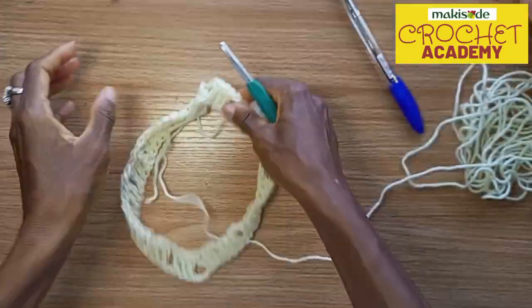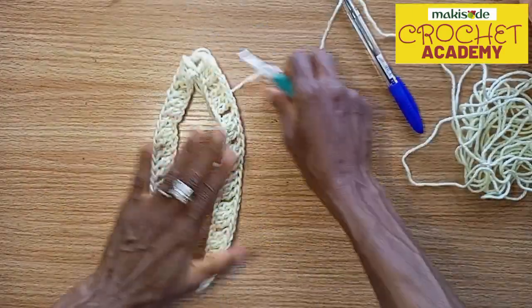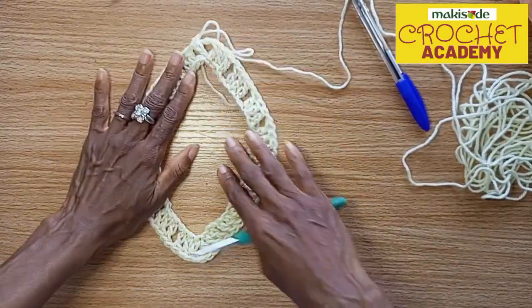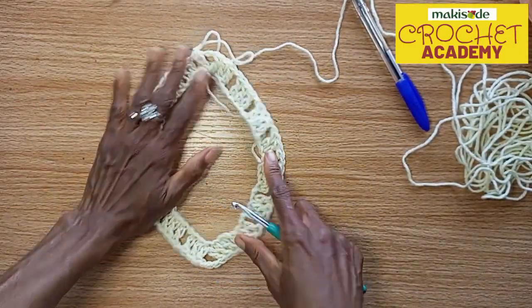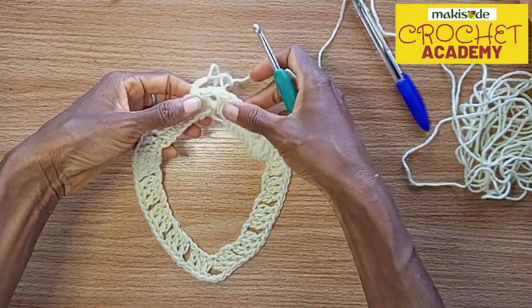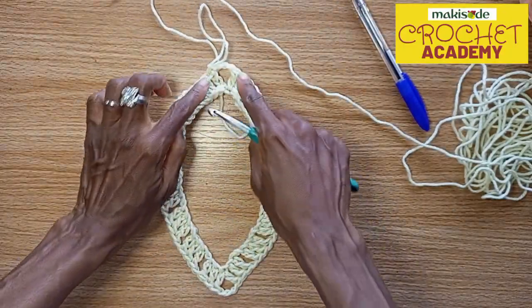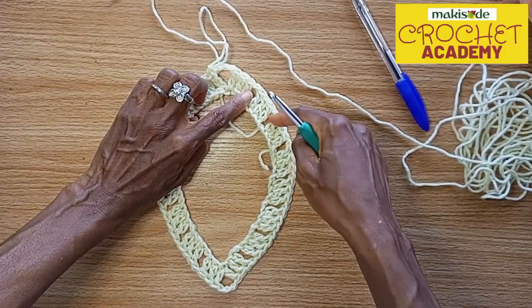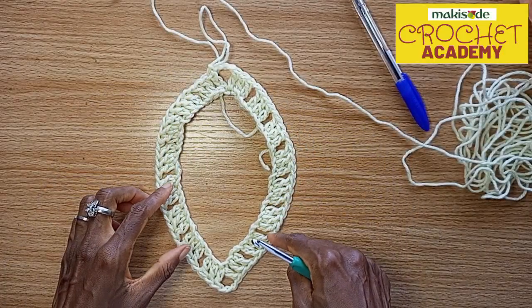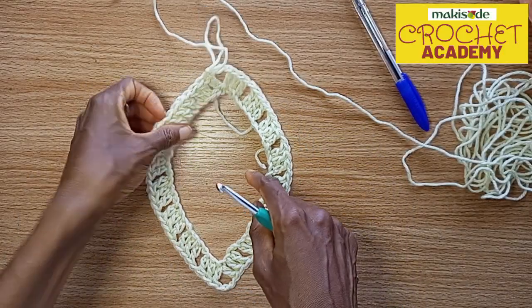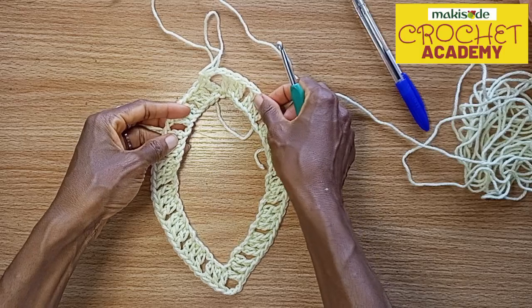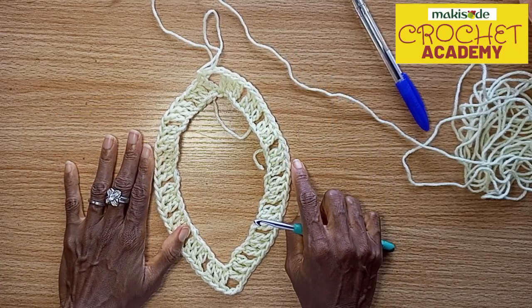Okay, so take a look. Now yeah, it looks somewhat like this right now. Okay, so I'm gonna walk the next row. Now note the corners. Into the corners you place twin clusters, right? And then into every chain space you put in 3, just 1 cluster, meaning 3 double crochet stitches.